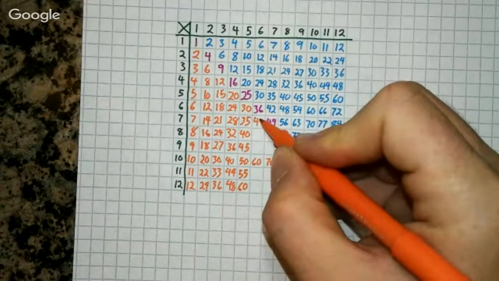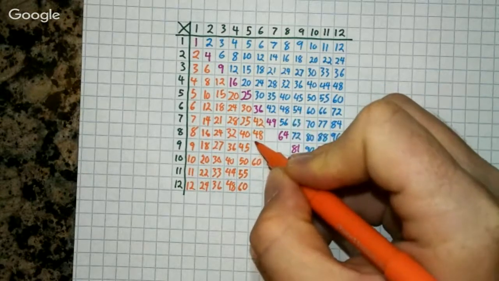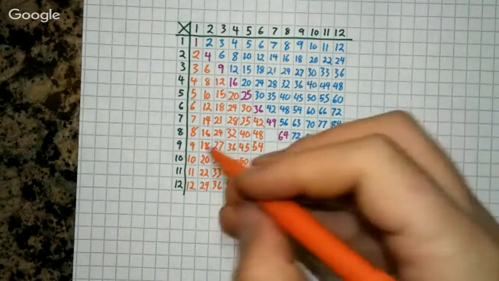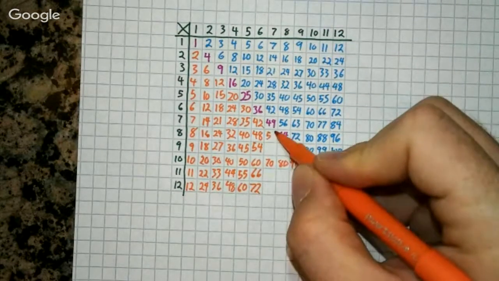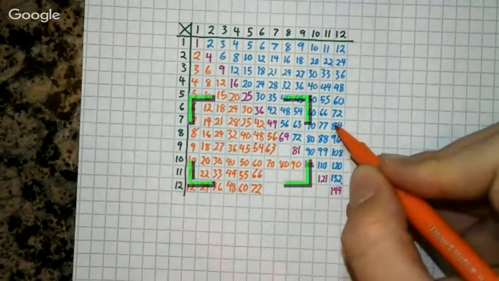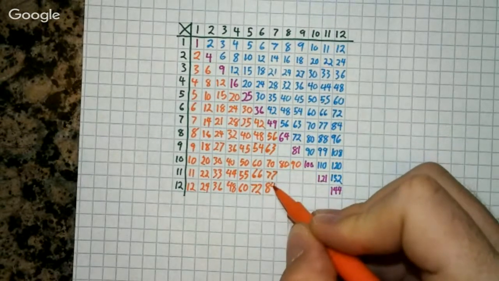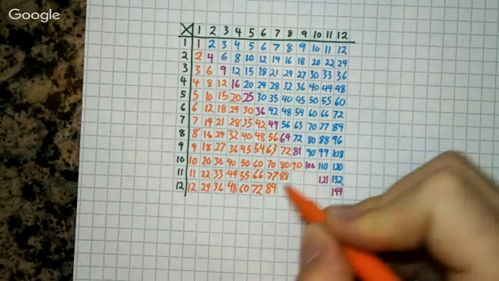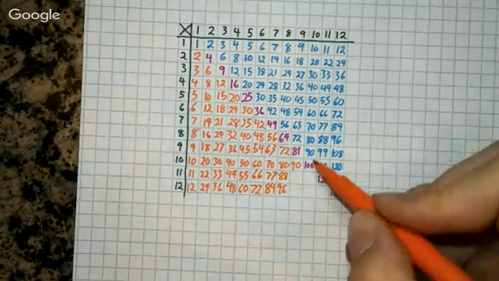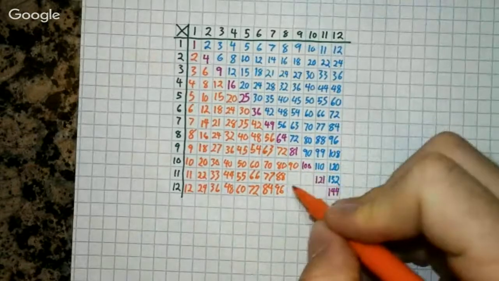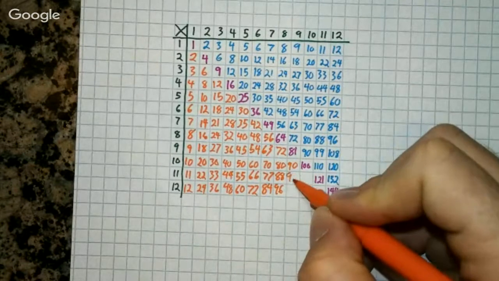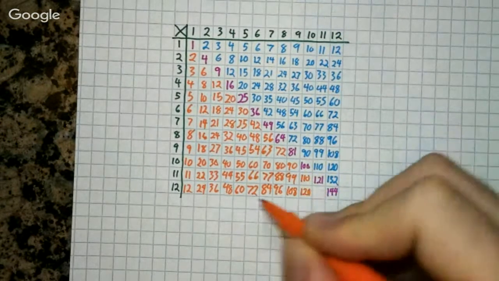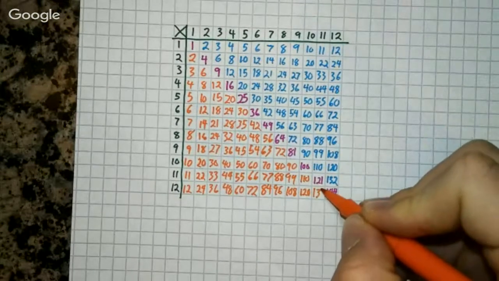The 6s, 42, 48, 54, 60, 66, 72. The 7s, 56, 63, 70, 77, 84. The 8s, 72, 80, 88, 96. The 9s, 90, 99, 108. The 10s, 110, 120. And finally, the 11s, 132.